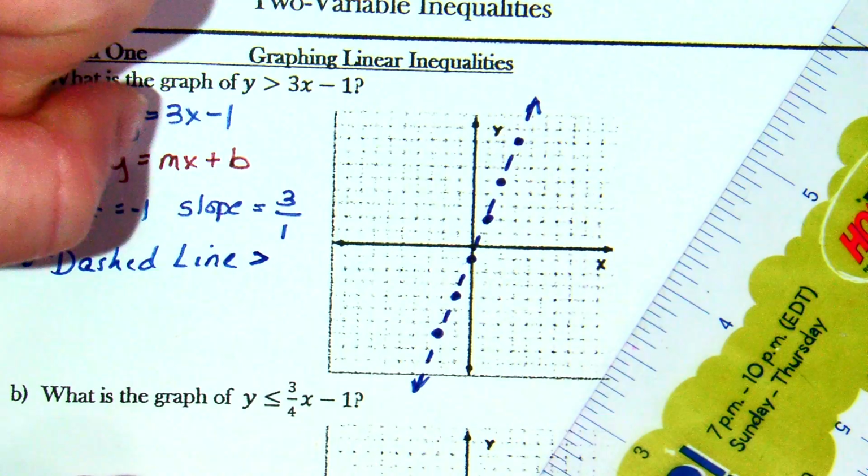So I'm going to kind of off to the right here, set up a cheat sheet for you. A dashed line versus a solid line. Some of you don't need this. Some of you are saying, Mrs. Sargent, this is old news. We've done this before. I don't need this. And some of you are going to be thankful I'm doing this.